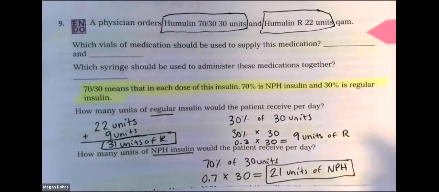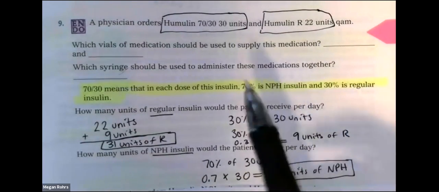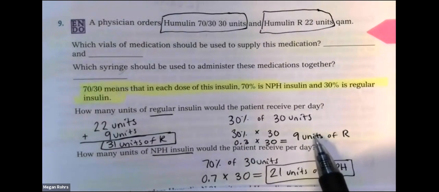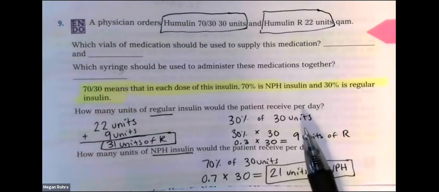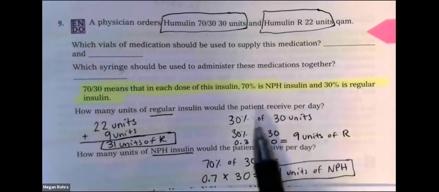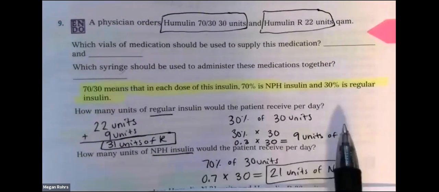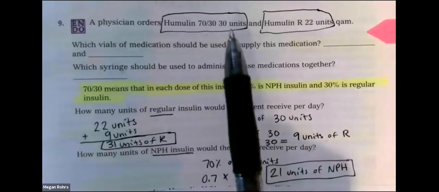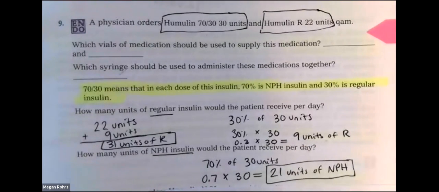And that makes sense because out of these 30 units that we're using, we said 9 of them were regular. So 30 minus 9 means that there would have to be 21 units left. So we really didn't even have to solve it this way, but I wanted to show you how we can do that if we hadn't already solved for the units of regular here. So always just take your percentage times the total amount that you're adding from that vial.